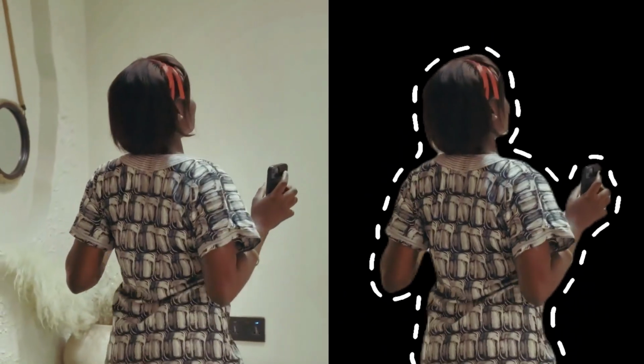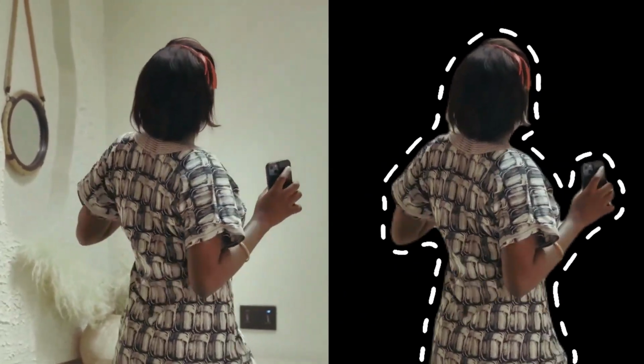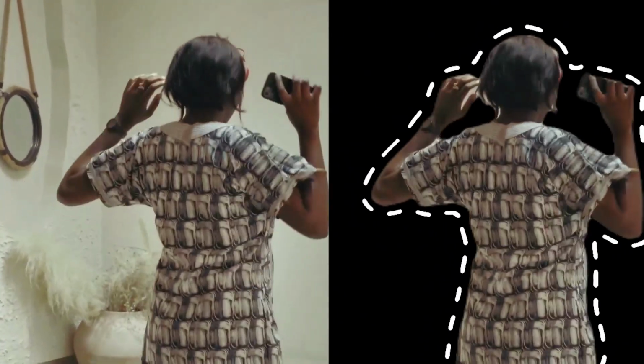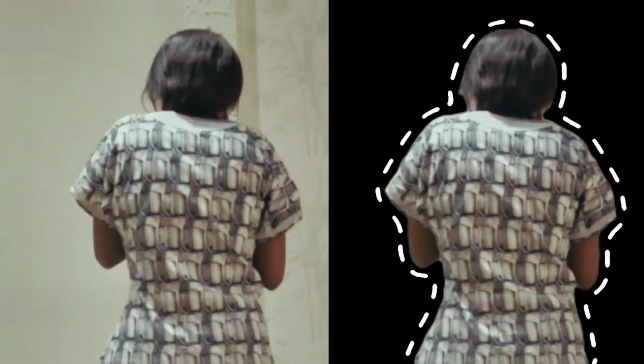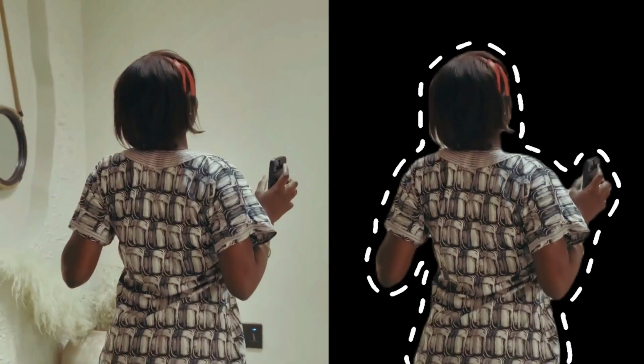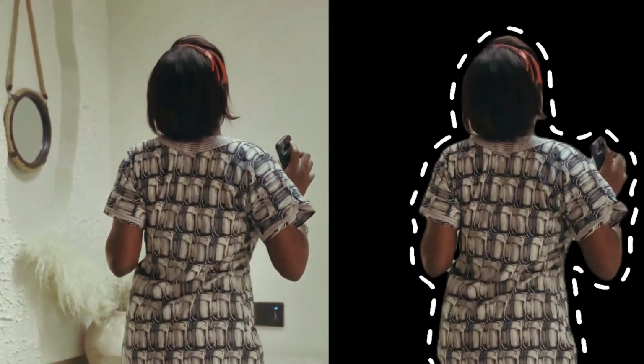Have you ever wanted to remove the background from your video or photo without using complicated software, and you find it difficult? Don't worry. In this video, I'm going to show you how to remove the background in just one click using Capcut. So no green screen, no stress, just a quick and easy method that anyone can do right from their phone or PC.